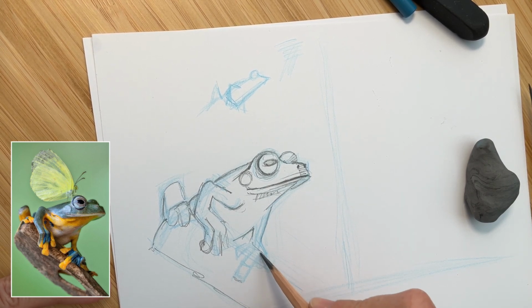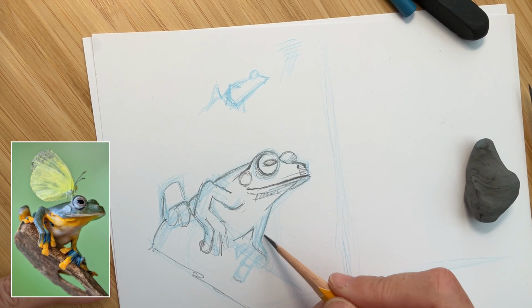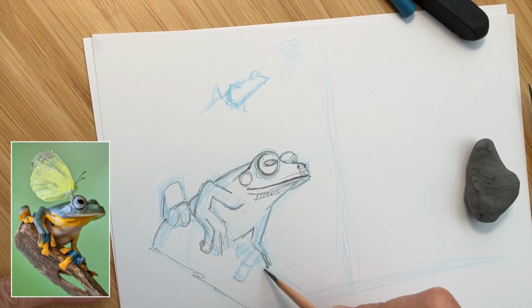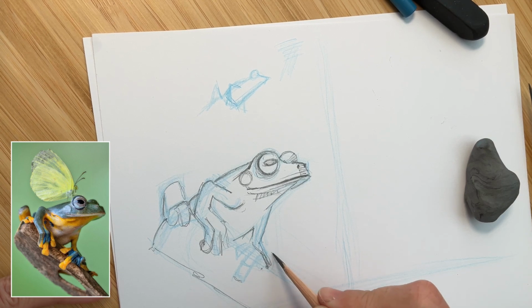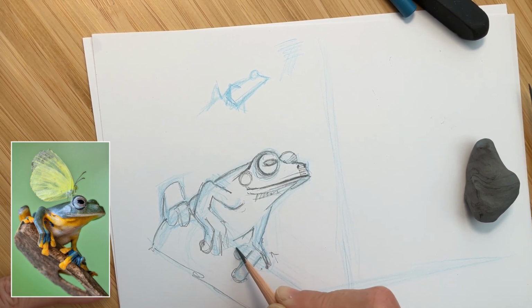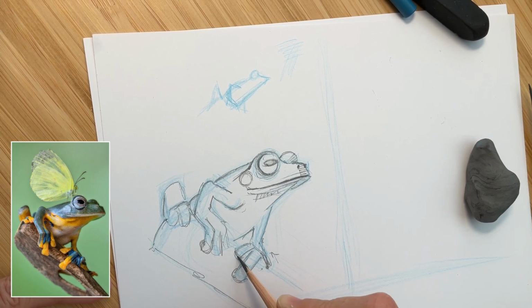And actually its hand comes from here and in this case goes in this direction behind this tree branch. It doesn't matter.